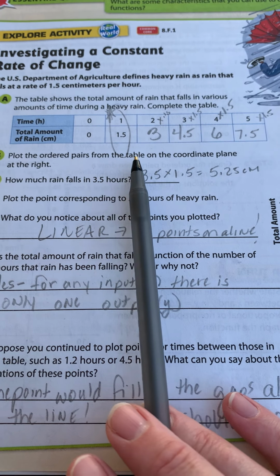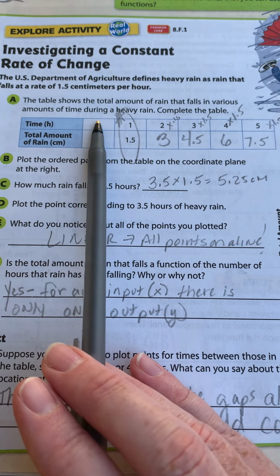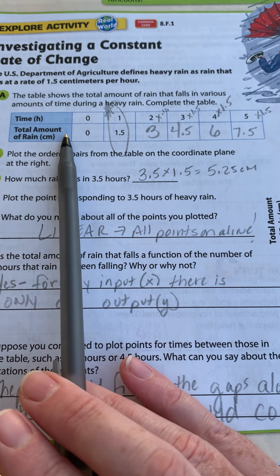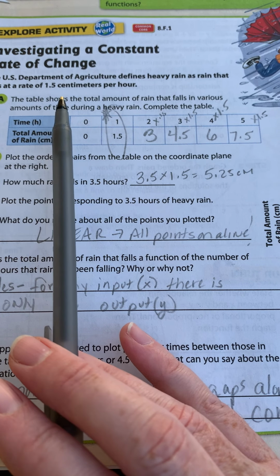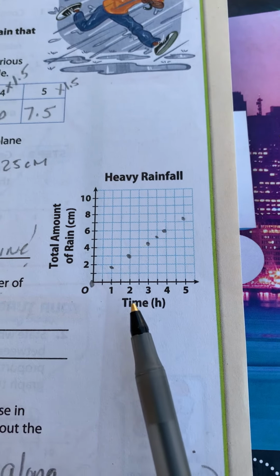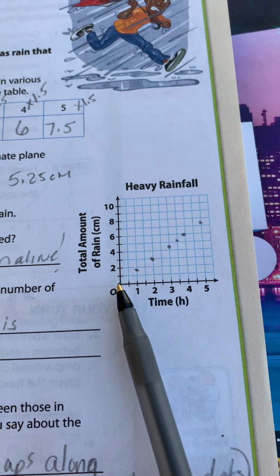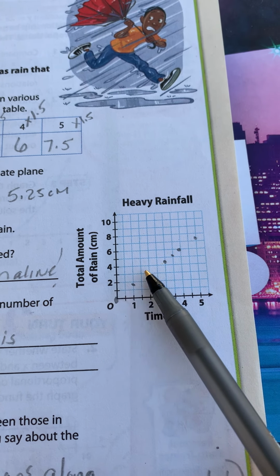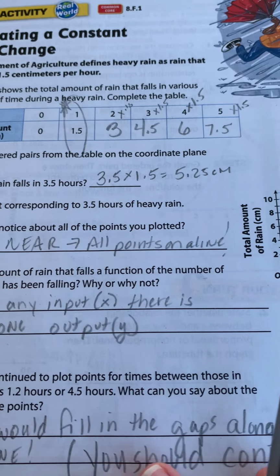It says plot the ordered pairs from the table on the coordinate plane at the right. Remember, that's my x and that's my y. And you know that because the amount of rainfall depends on the time that went by. So if you take a look here, my x and my y, the amount of rainfall depends on the time. So I just went ahead and plotted this, and you can see here there's a linear proportional relationship.